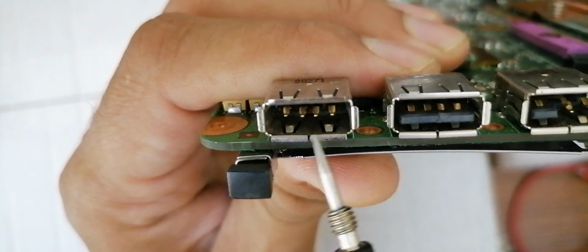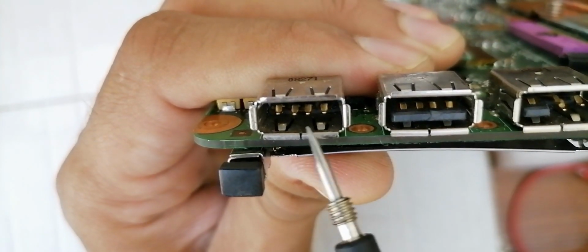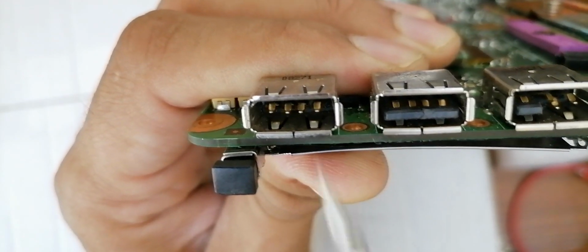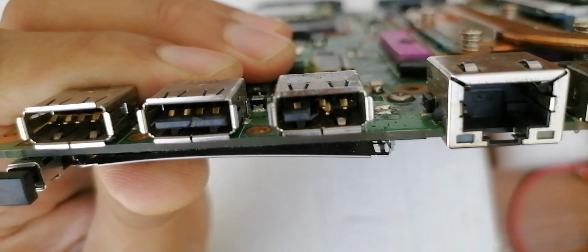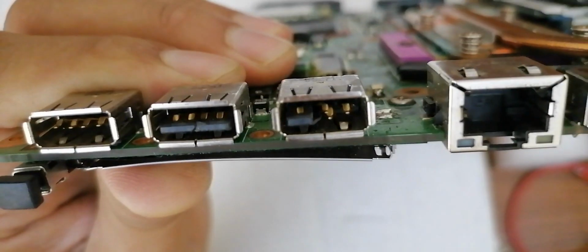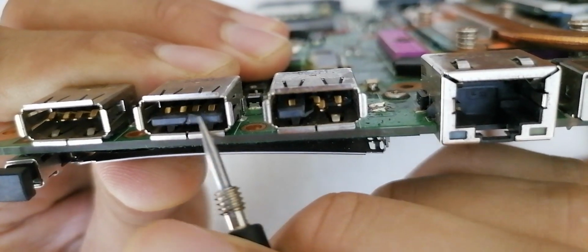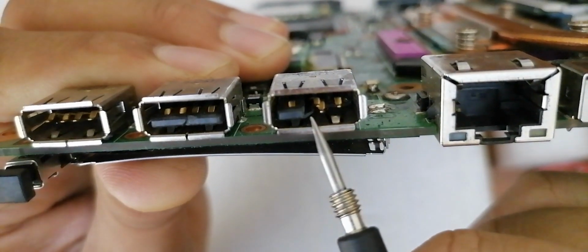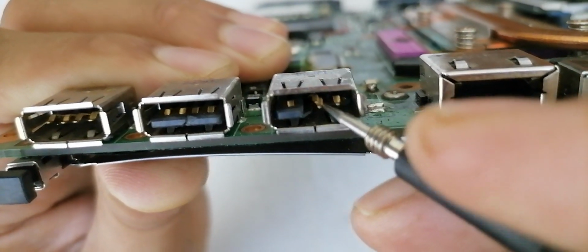So by checking the connectors, you can find a damaged connector or a connector that is shorted inside it. So I will show you an example. For example, this USB connector. Basically, the USB connector contains inside it 4 pins. But for this one, do you see these 2 pins are touching others? Means here we have a short circuit.